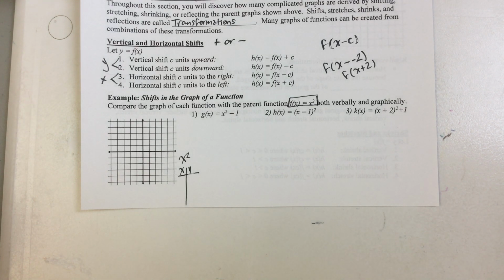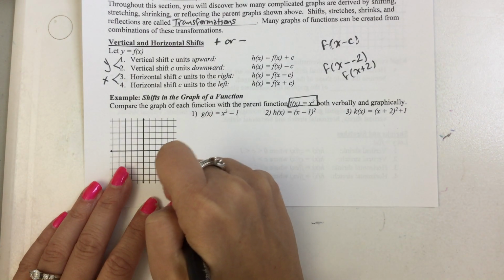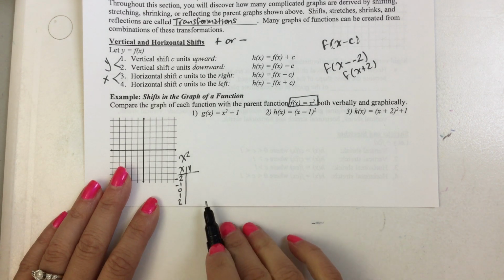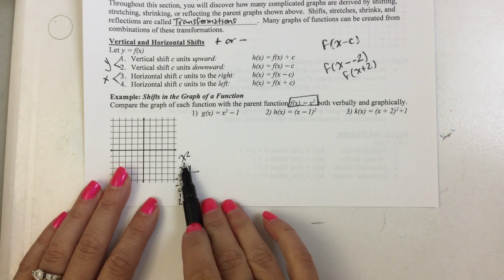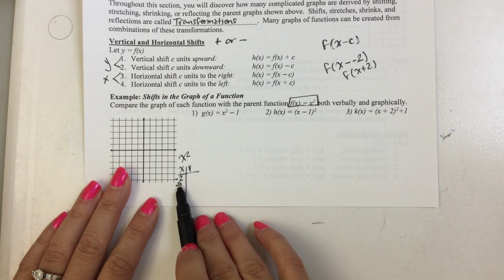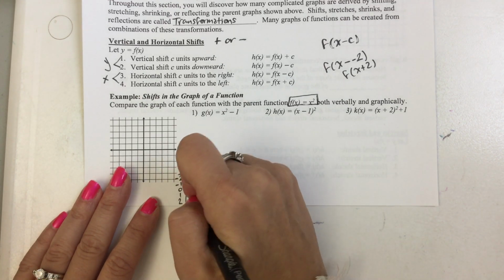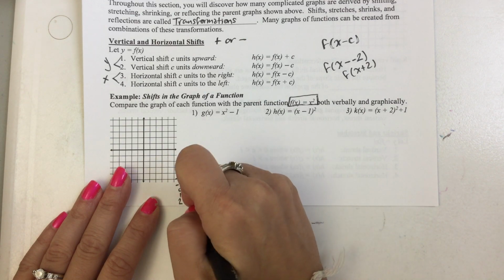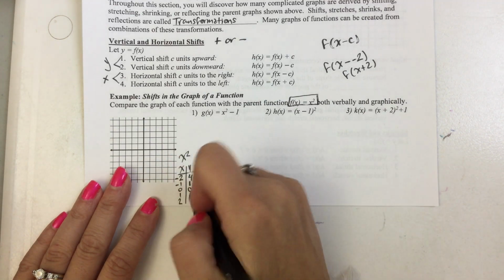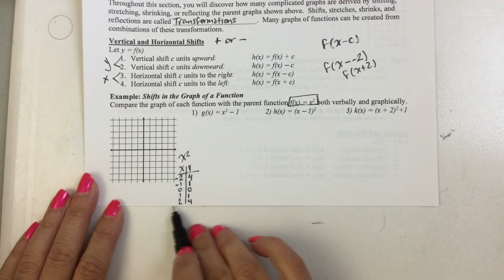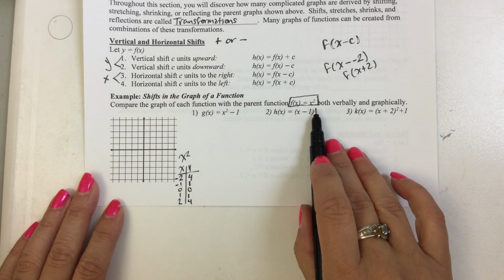Quadratics, you can go to the left, you can stay at 0, you can go to the right. So what we want to do is include -2 to +2. So x is -2, -1, 0, 1, 2. In order to get the y value, you have to fill the x into the original function. -2 squared is +4. -1 squared is 1. 0 squared is 0. 1 squared is 1. 2 squared is 4. So these are the ordered pairs that represent the parent function.